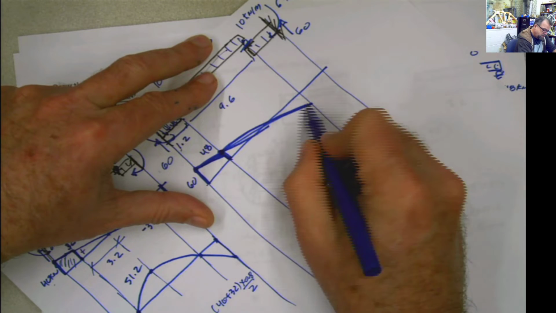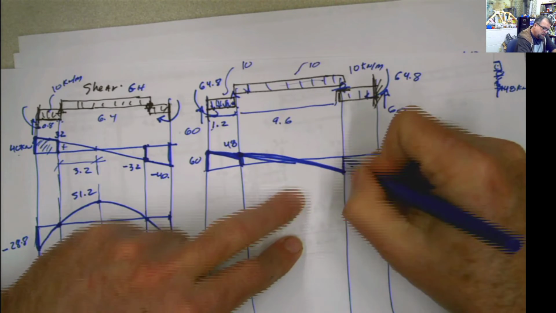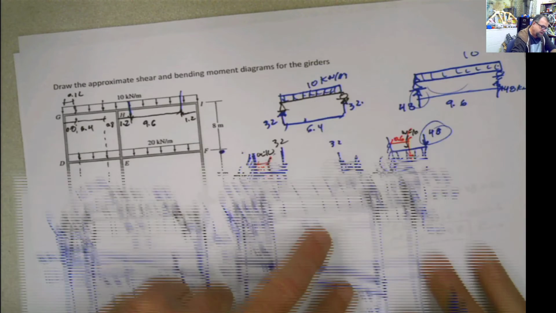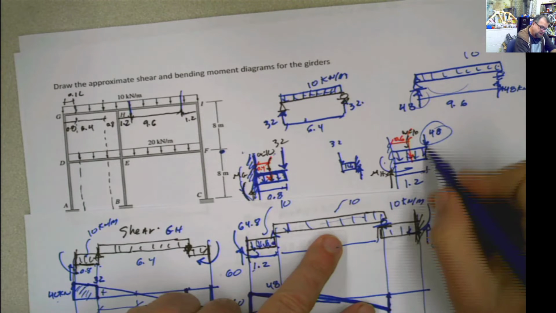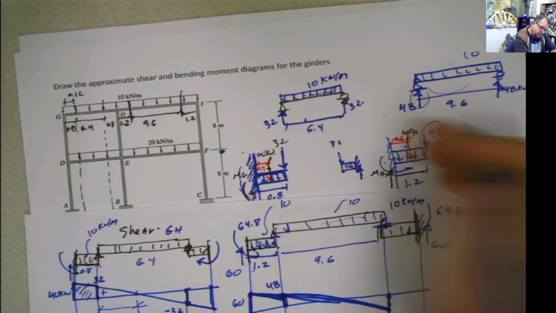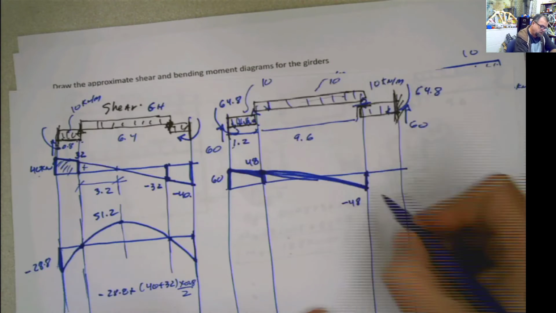This is supposed to be a straight line. Do what I say, don't do what I do. And then you're going to find this reaction. This is negative 48. That reaction, negative 48, is going to be the reaction coming from the... remember we are on the other side now, so it's going to be the opposite of this one.